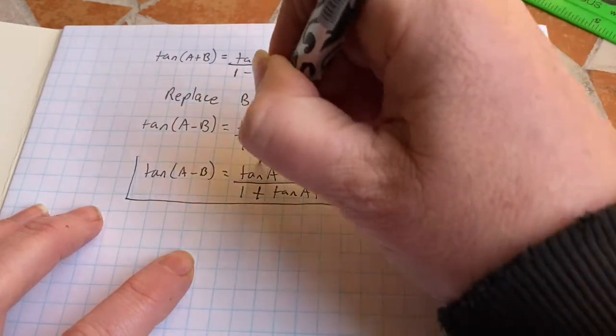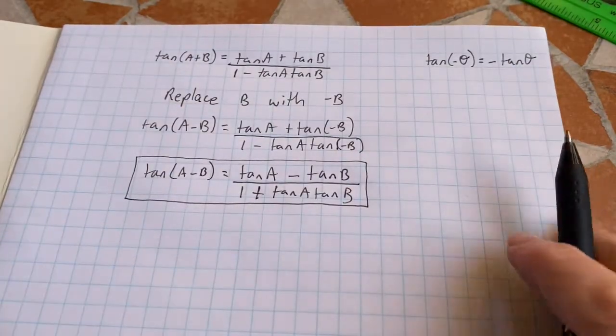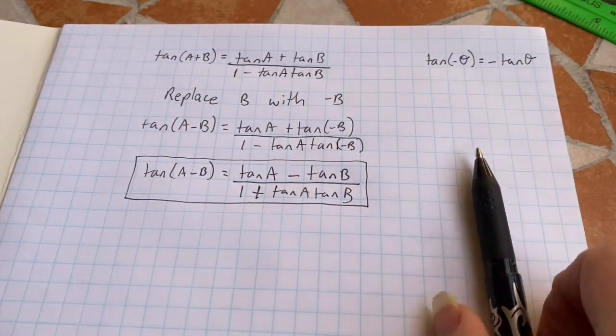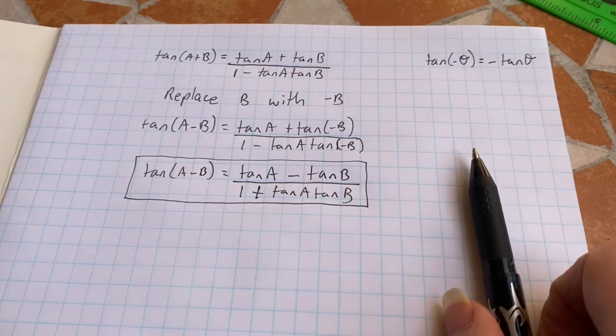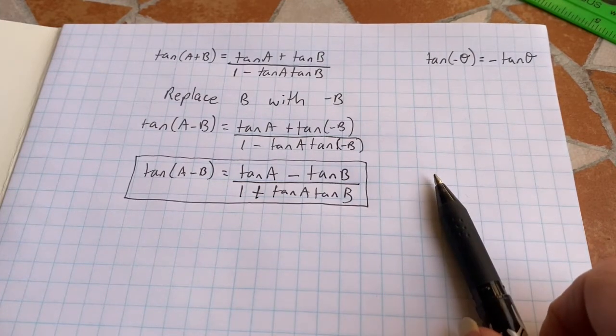So I've now proven all 6 angle sum and difference rules. Angle sum for sine, cos and tan, and angle difference for sine, cos and tan. So all 6 of those rules are proven.